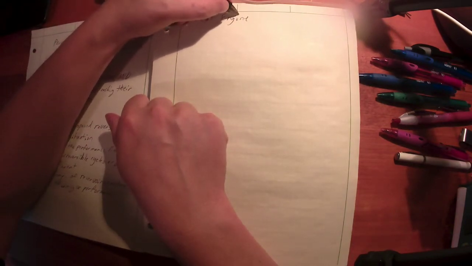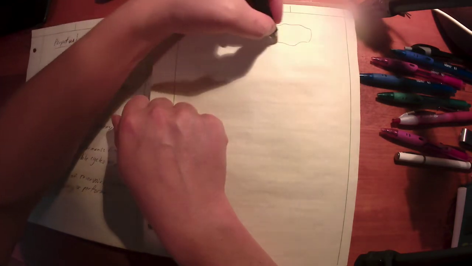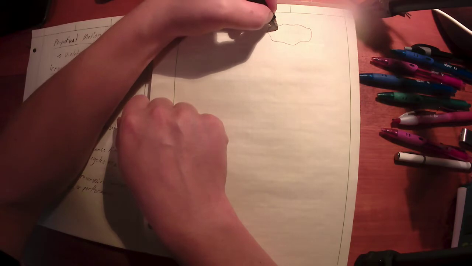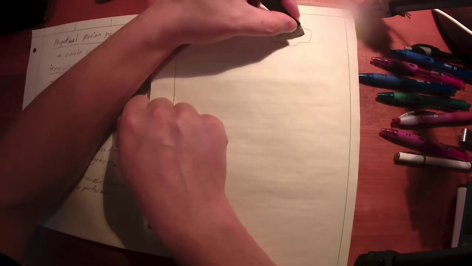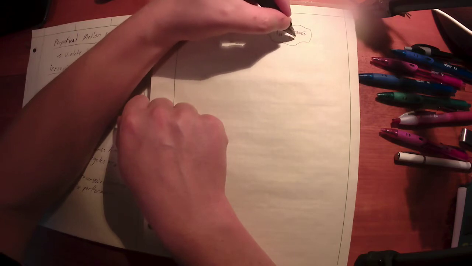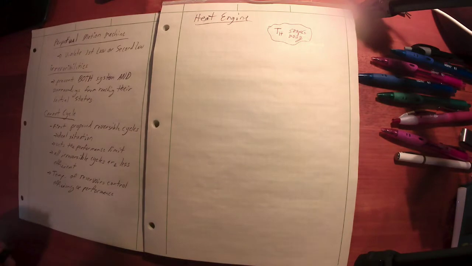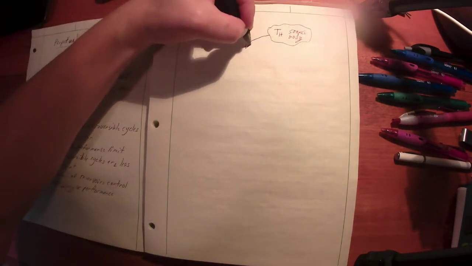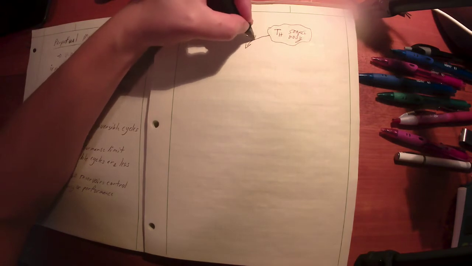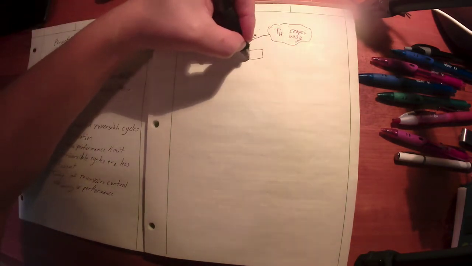A heat engine is a device that absorbs heat from a high temperature source, or body. Some high temperature body. So this could be a fire, this could be a nuclear reaction, this could be a coal fire.